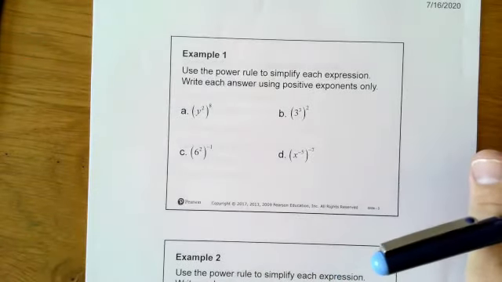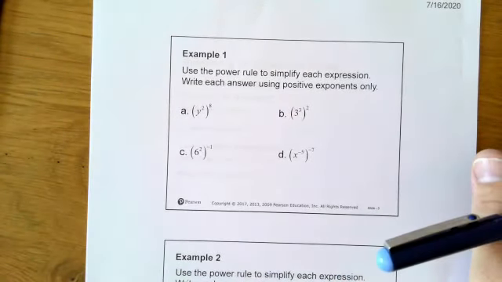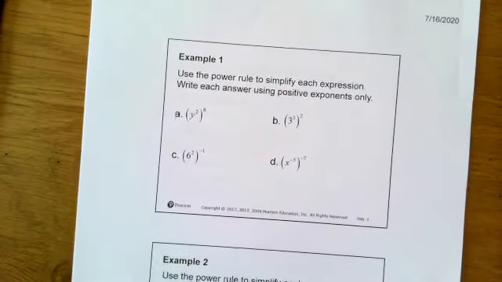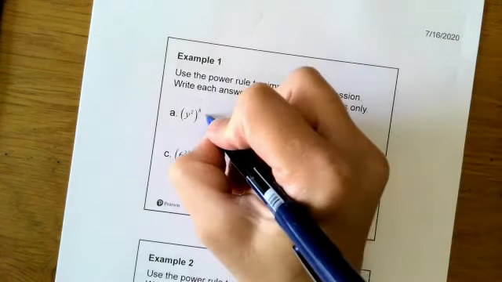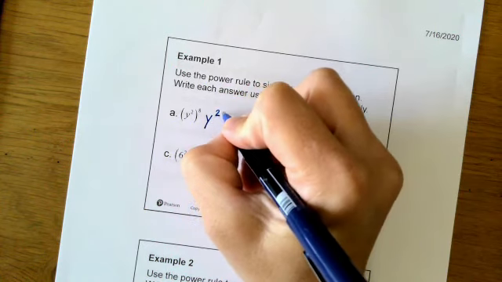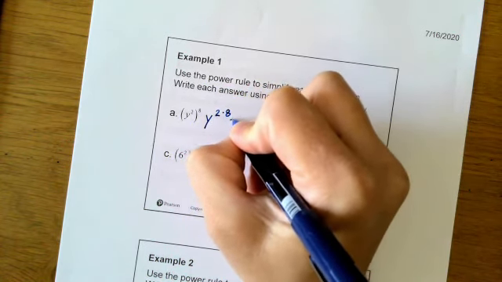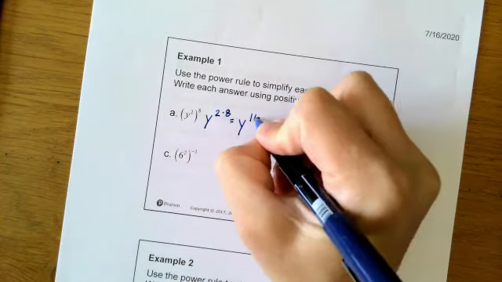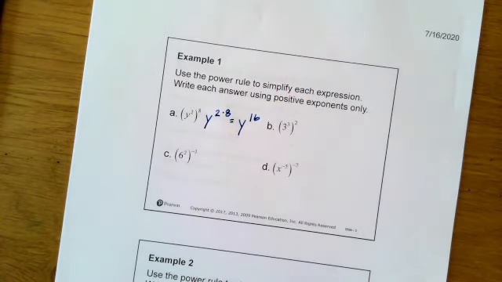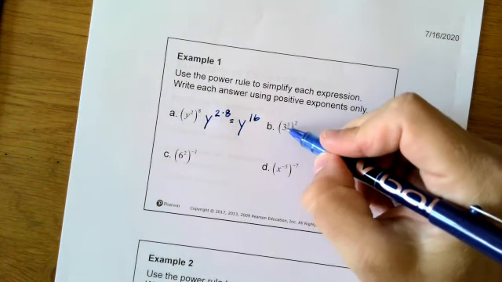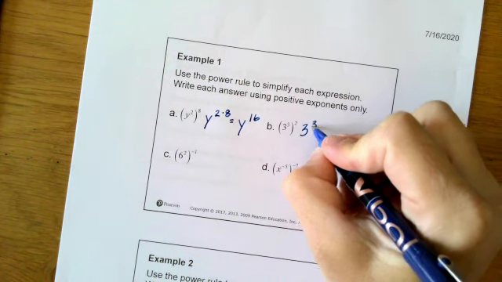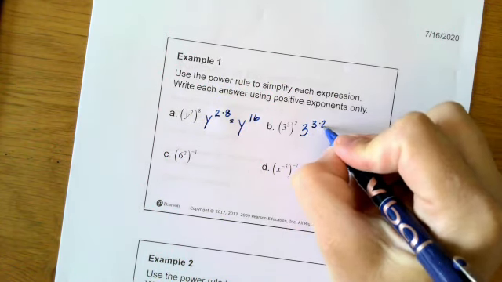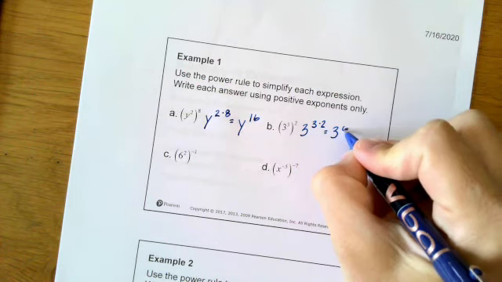So let's use that to simplify each of these expressions. Here we have y to the second power raised to the 8th power, okay? That means we have y to the 2 times 8th power, which is y to the 16th, okay? B, we have 3 to the 3rd power raised to the 2nd power, so that would be 3 to the power of 3 times 2, which is 3 to the power of 6.